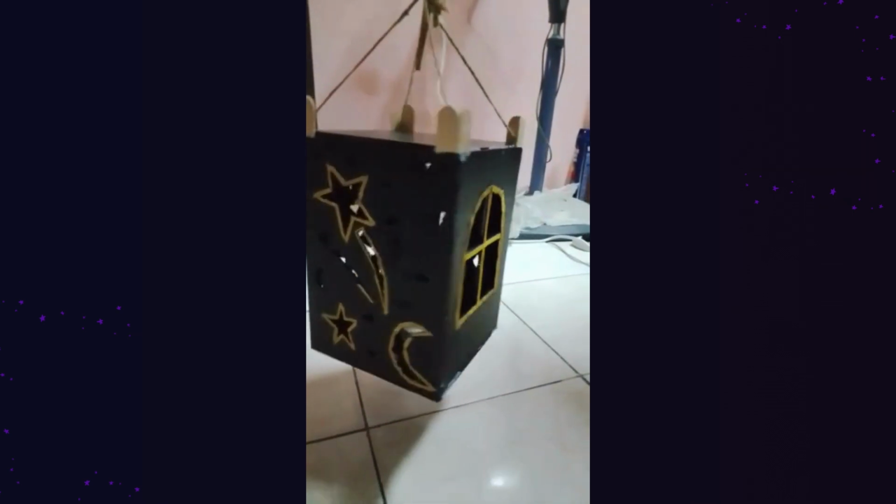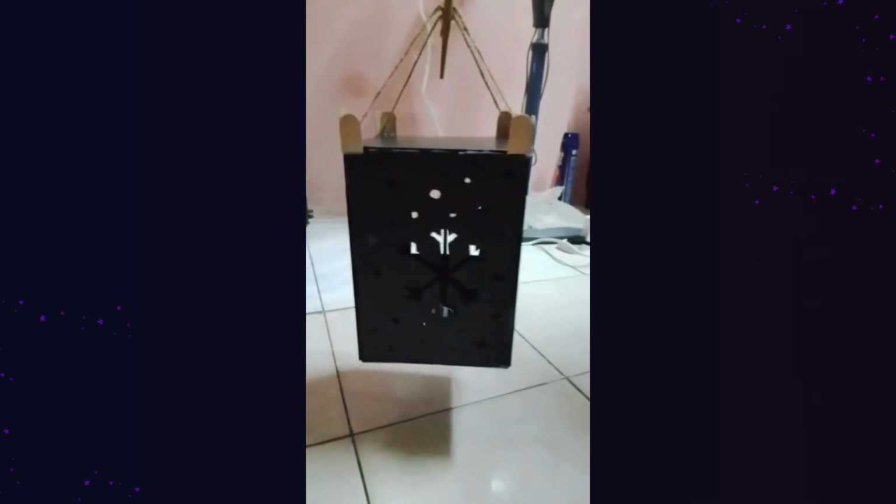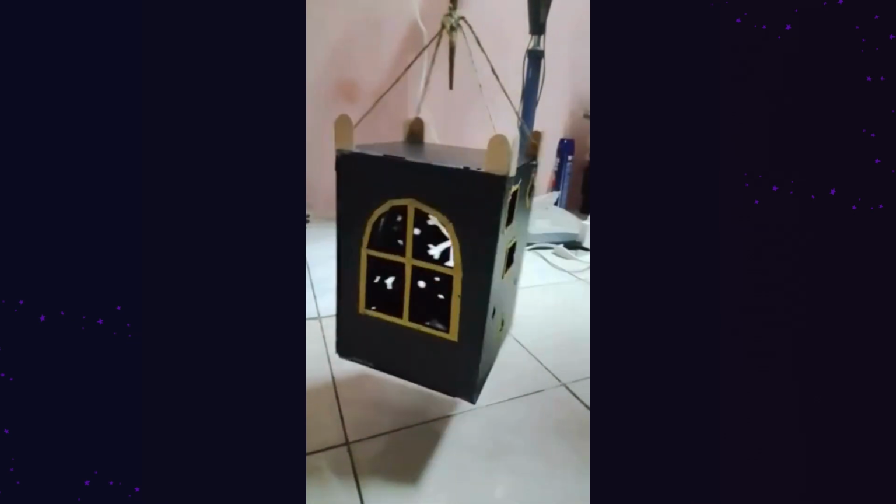As you can see, I cut four separate pieces of the cardboard and designed multiple patterns and glued them together to form a tall box-shaped lantern. At the bottom inside, I placed an LED candle light. So when it lights up, the patterns allow the light to shine through and create interesting shadows.